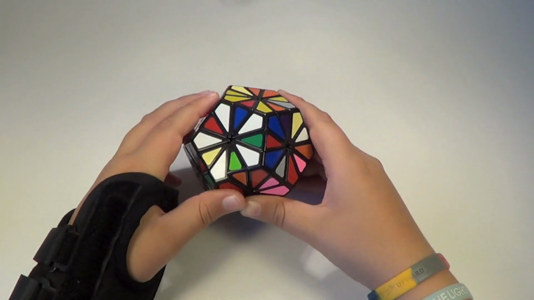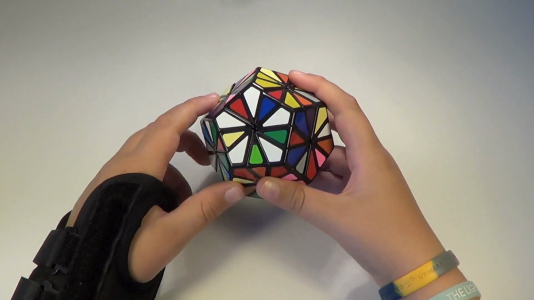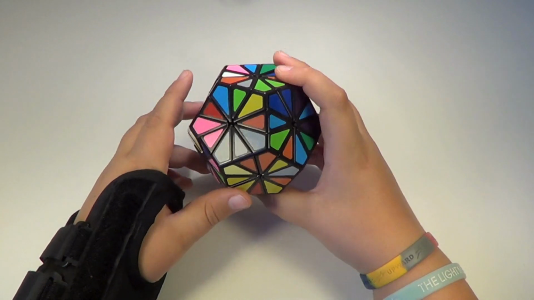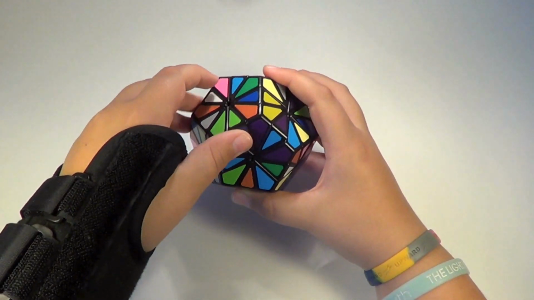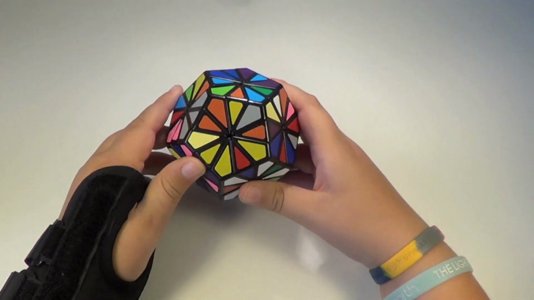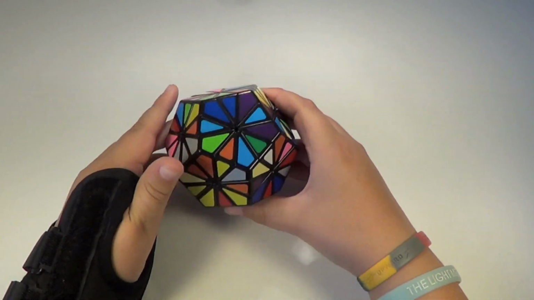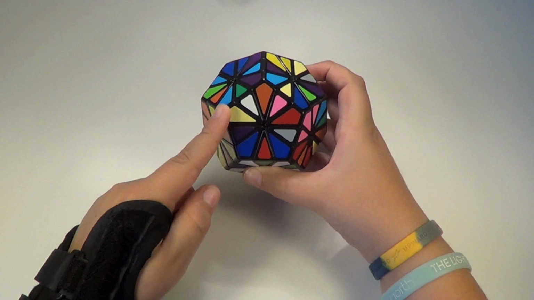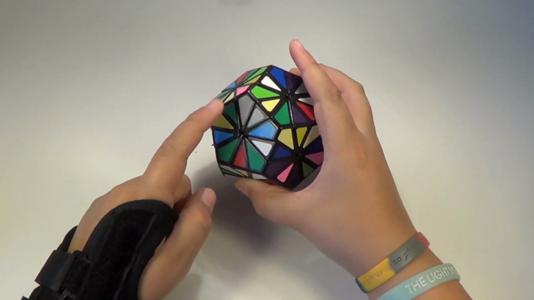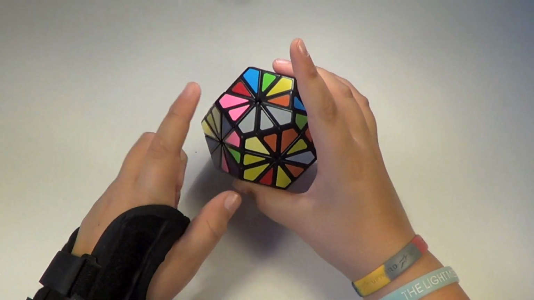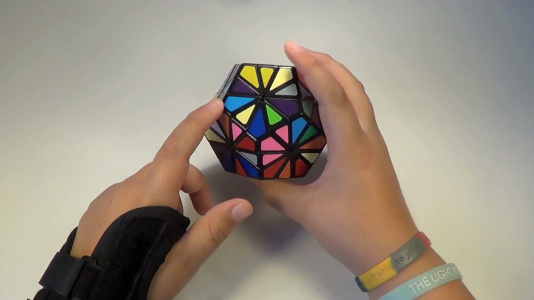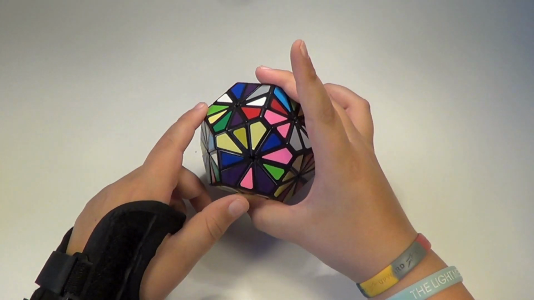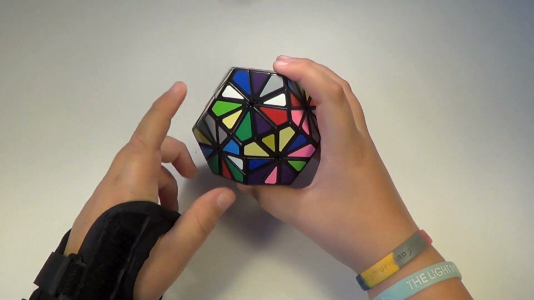So now we have the corners on the white side. Now basically what we're going to do is build up till we get to the last layer, these last corners. The way we're going to do this is we're first going to put in these lower corners here, here, here, here, and here. And then we're going to put in these upper corners here, here, here, here, and here. So we're going to start with this one right here.